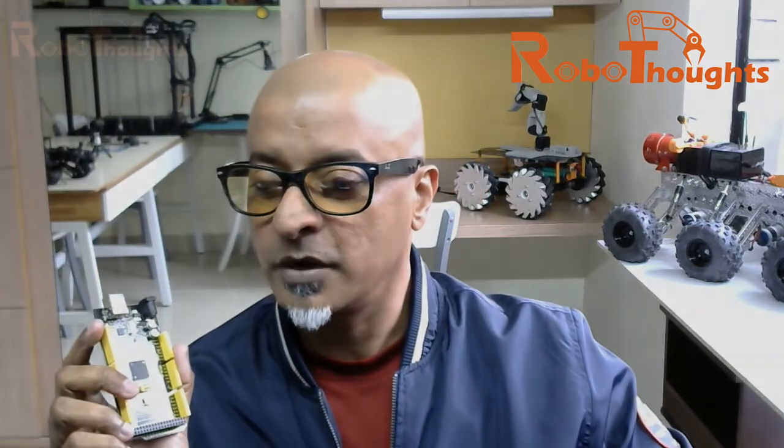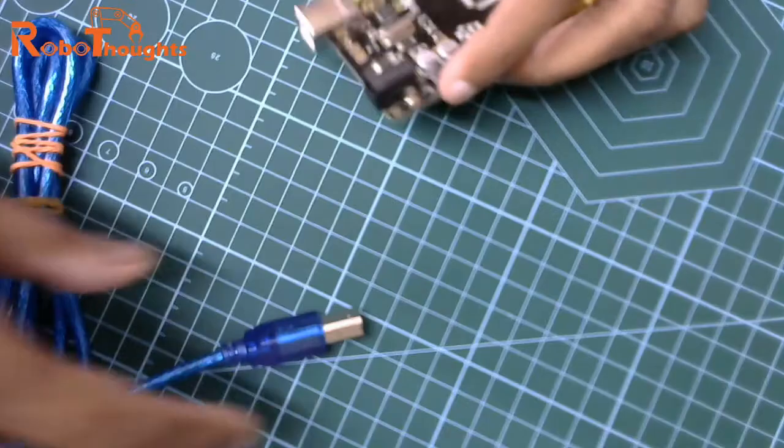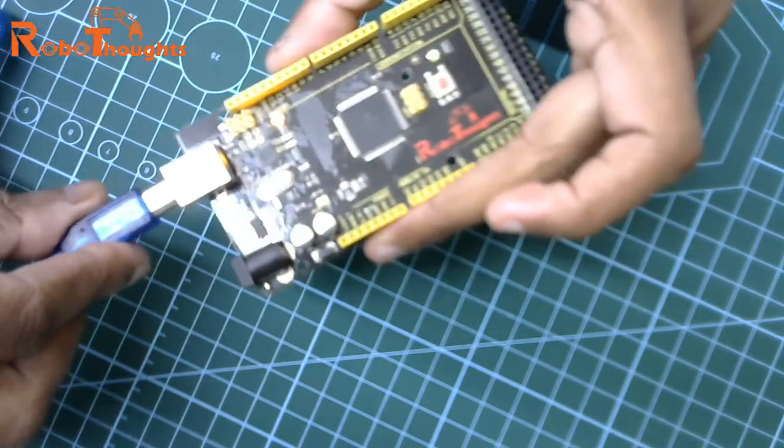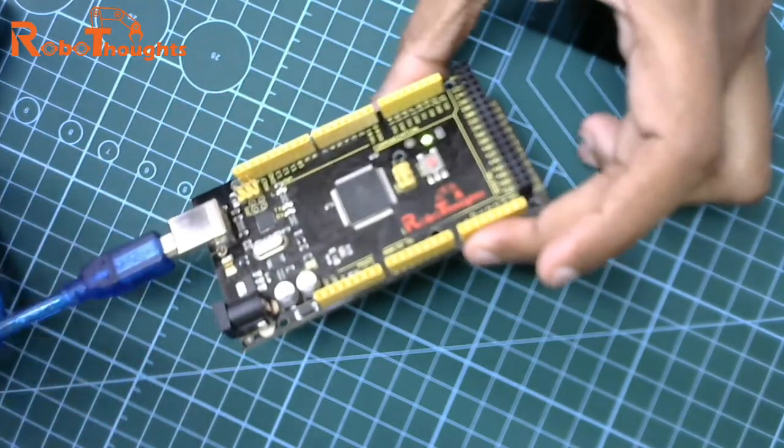Alright guys, now let me just connect my Arduino and let's see what happens, and then we will take it forward from there. Okay, I'm connected.